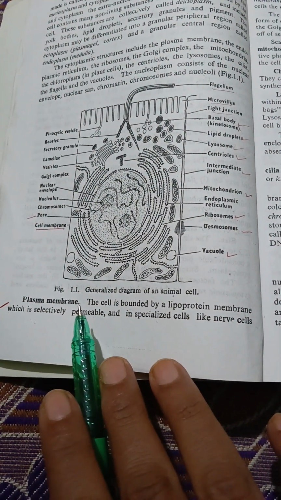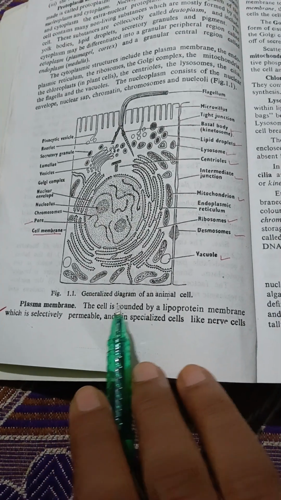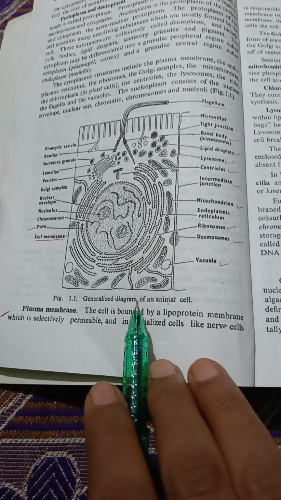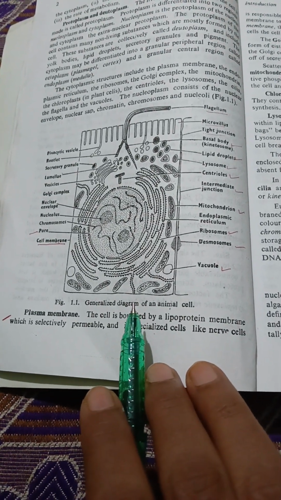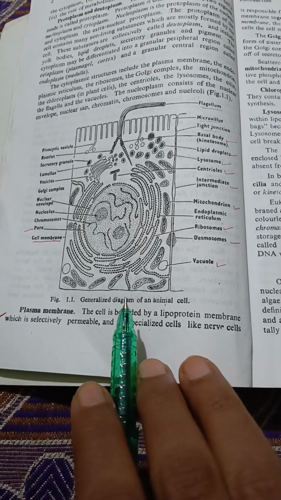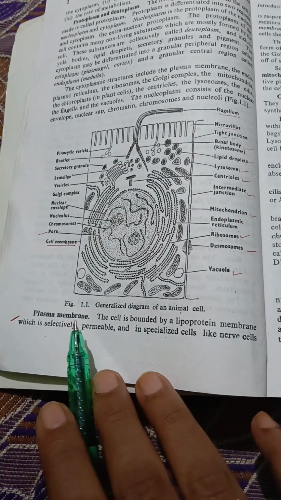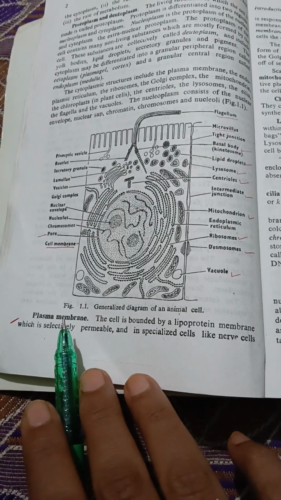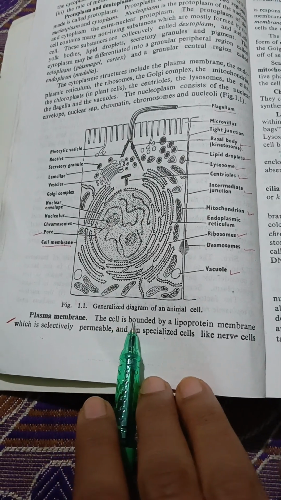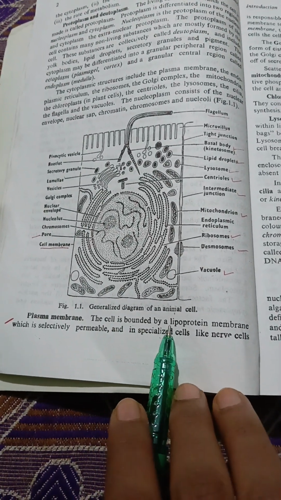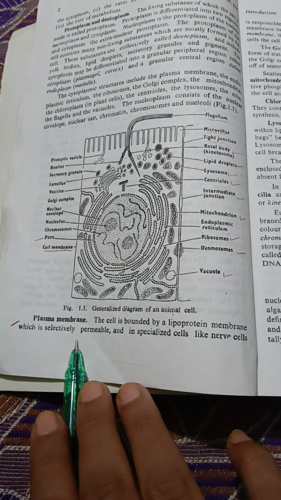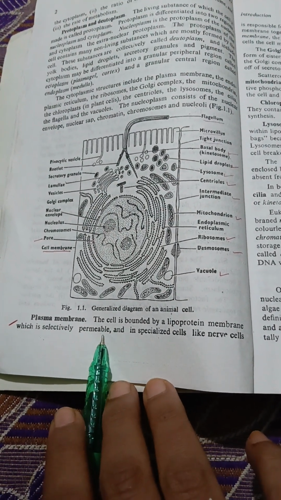In the previous class, we studied the diagram of an animal cell, and also we studied protoplasm and deutoplasm. In today's class, we will study the plasma membrane. The cell is bounded by a lipoprotein membrane which is selectively permeable.